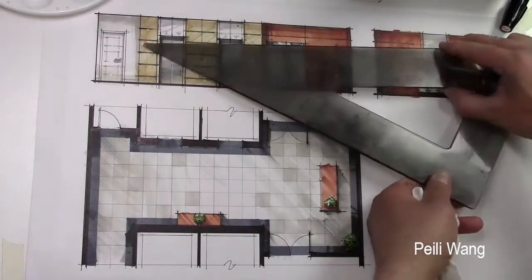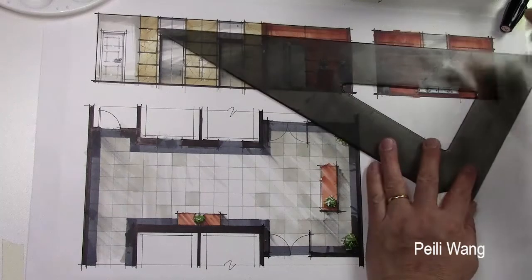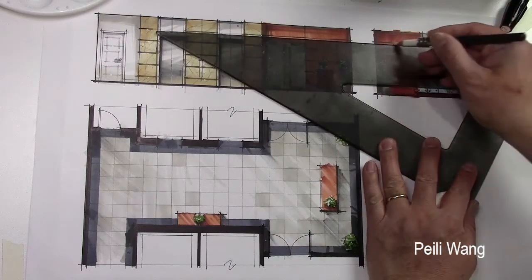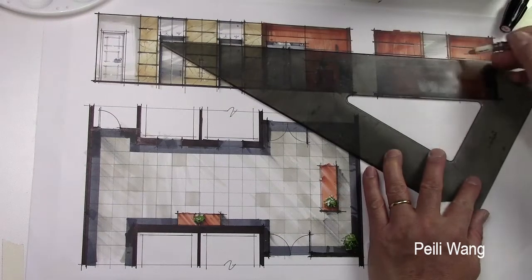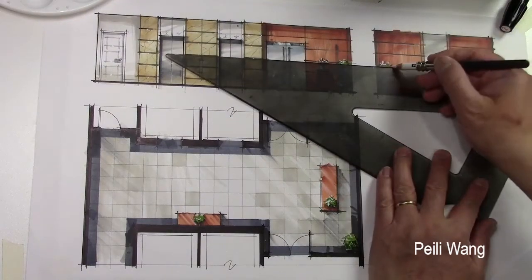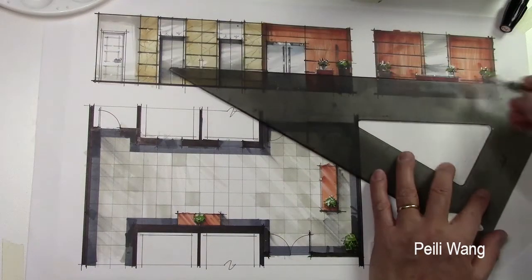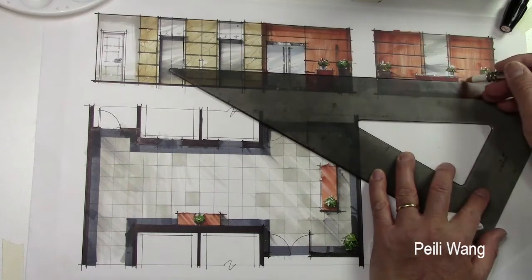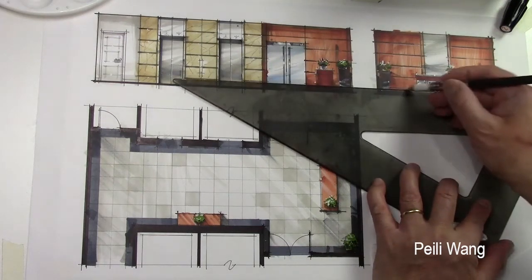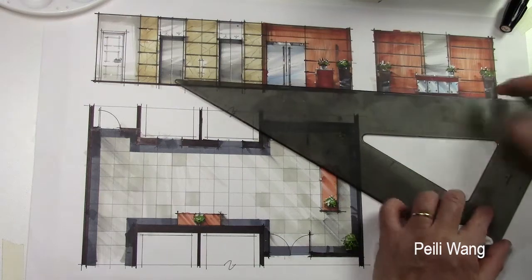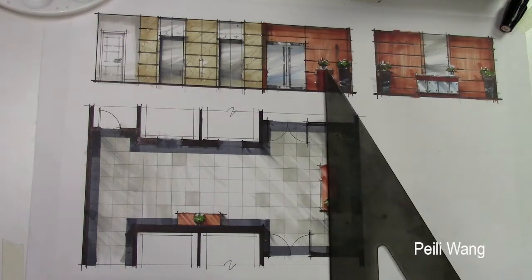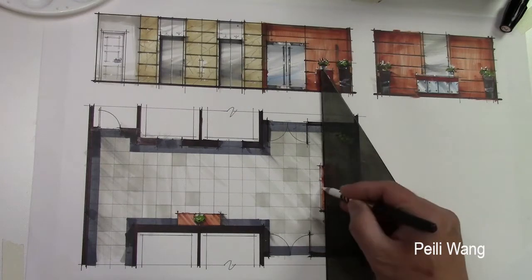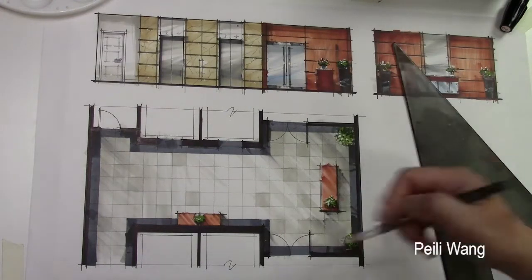And also depending on this material, maybe you have a little bit of highlight, white color, white pencil on the top edge, so we can make it look a little bit like a 3D object. Okay, and also the edge for the object. You can apply, even I use white pencil.